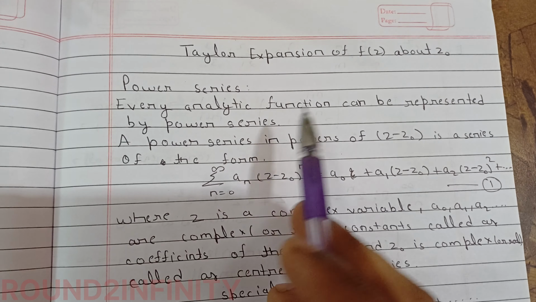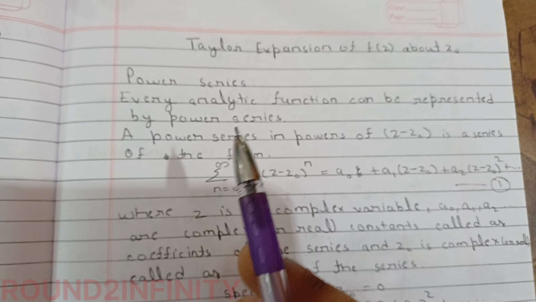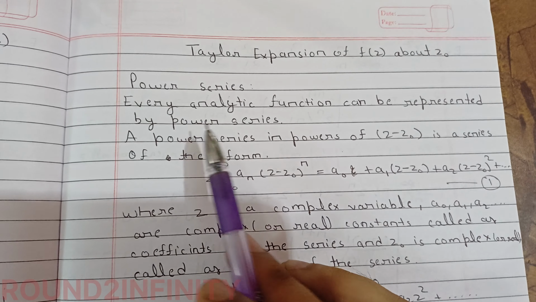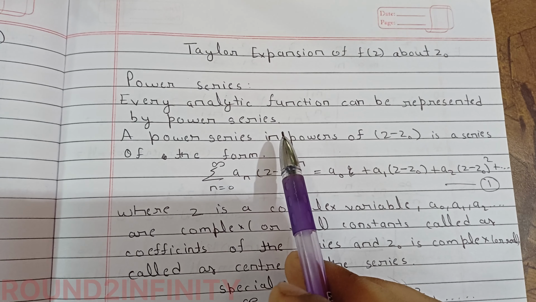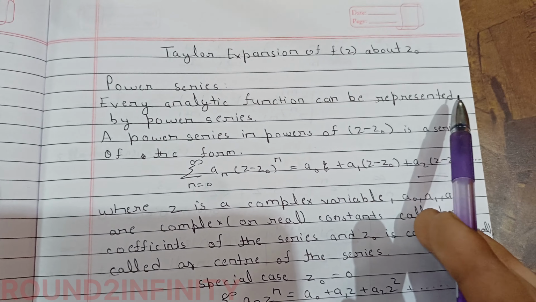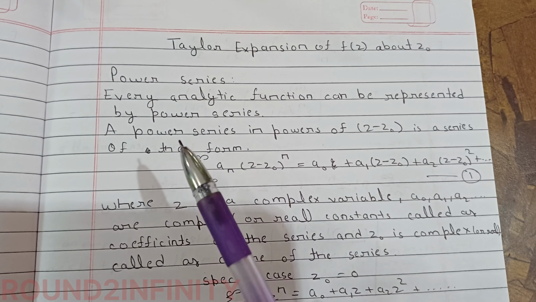Before starting the Taylor expansion, let me tell you what a power series is, because Taylor expansion is nothing but a power series itself. Every analytic function can be represented by a power series. So any analytic function f(z) can be expressed in the form of a series, and that series is called the power series. How do you write the power series?